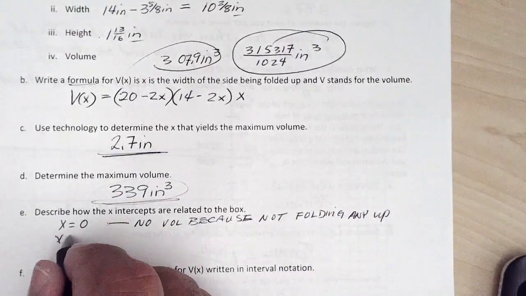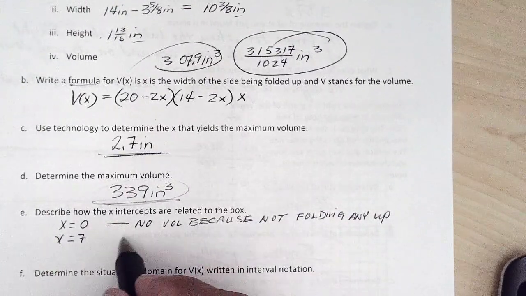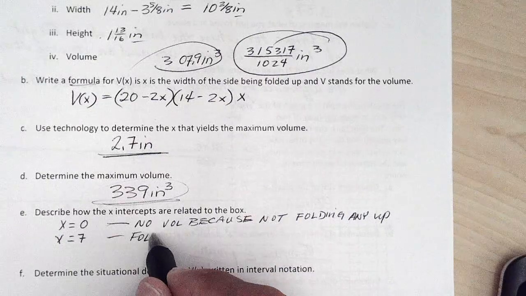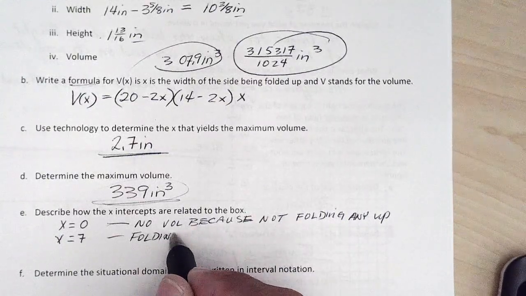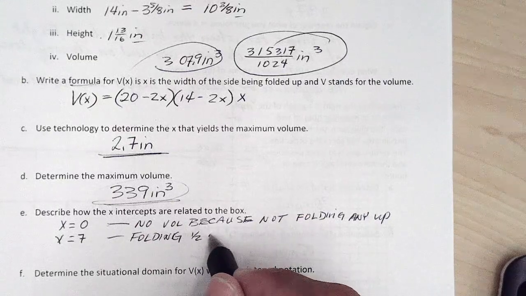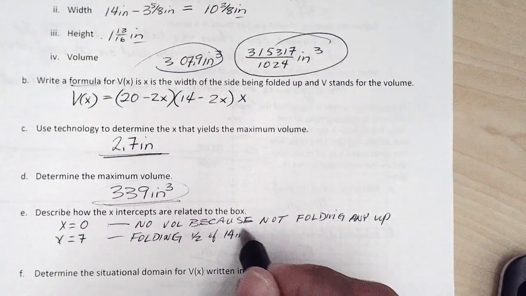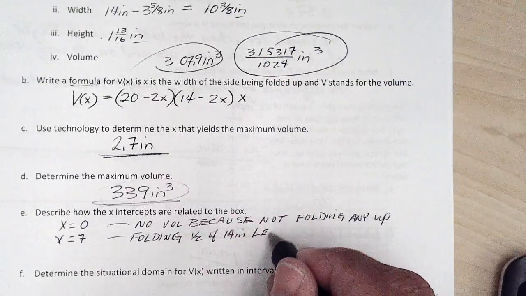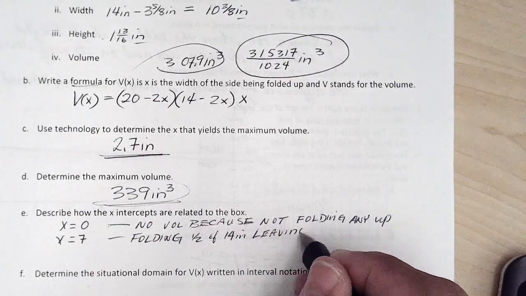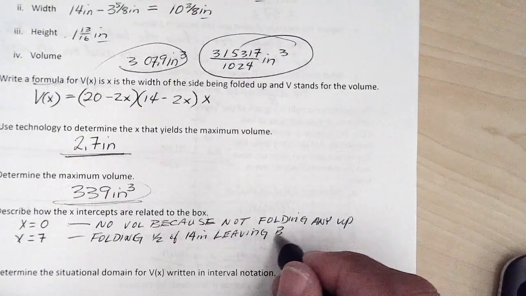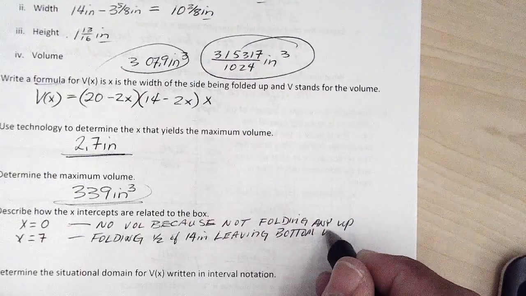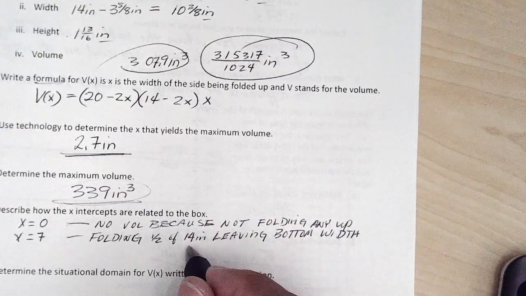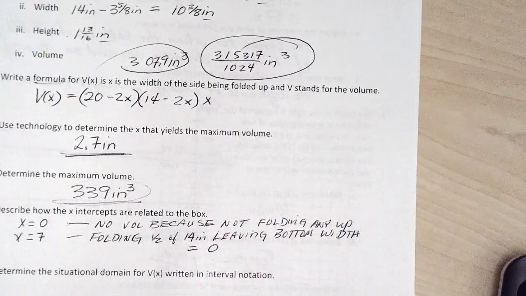How about x equals 7? That's folding one half of the 14 inches, leaving the bottom width equal to 0 inches.